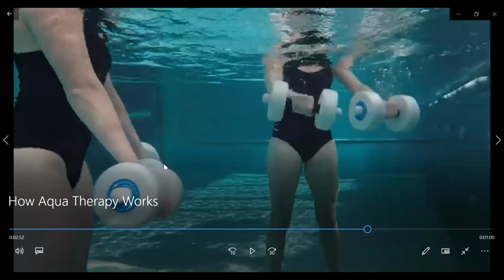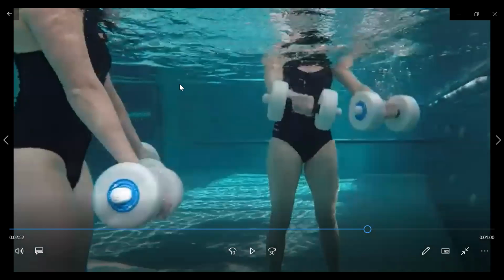So when you are doing shoulder extension, that is bringing down the shoulder, you are against the buoyancy as well as you are pushing the dumbbell inside. So that will give you a great resistance.